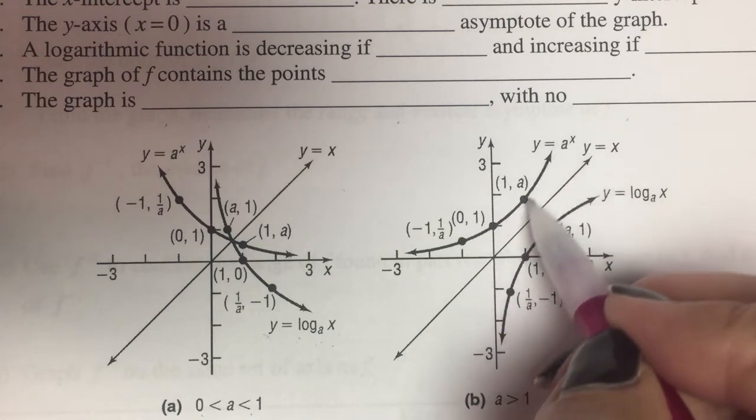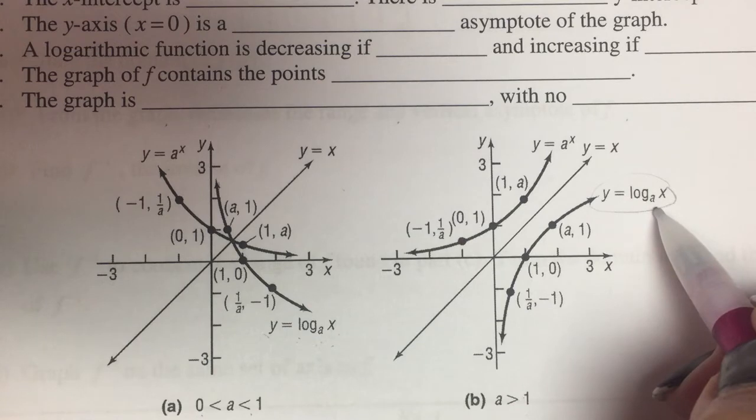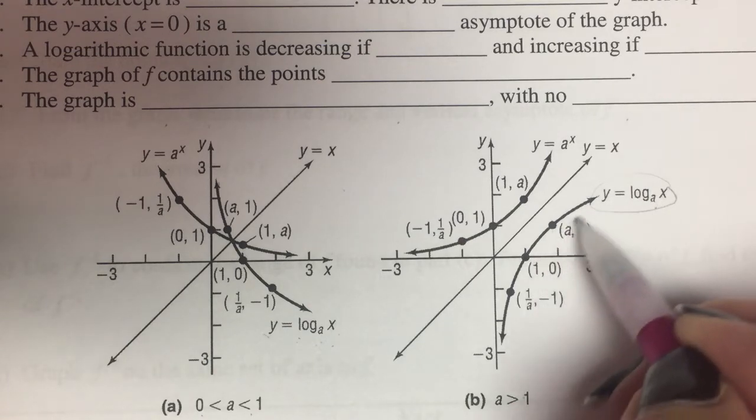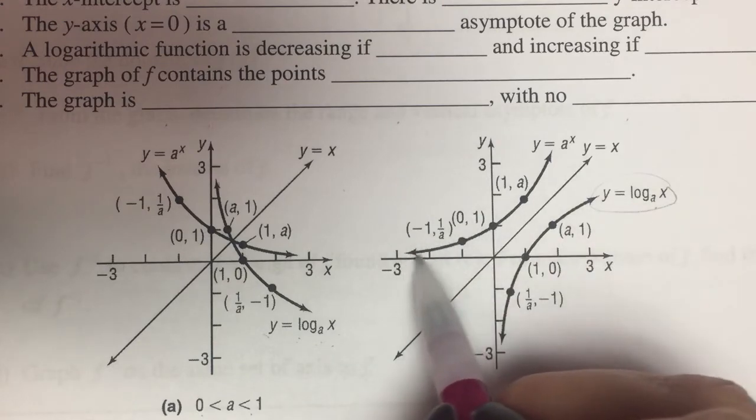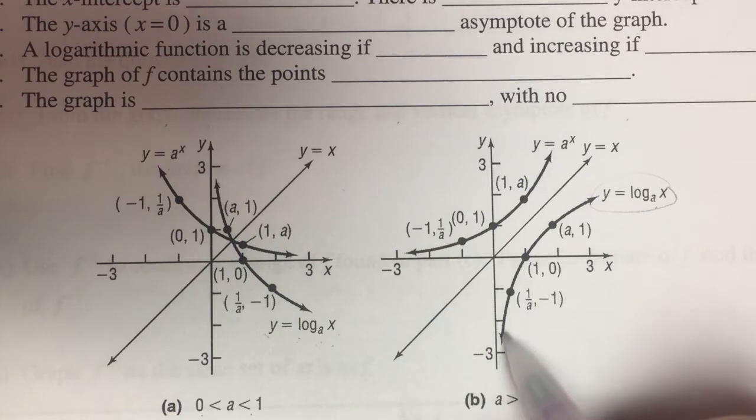We graphed those. And if it's a log function, where this would be like maybe log base 3 of x, it looks like this. So notice here in the exponential function, the x-axis is the asymptote. In the logarithmic function, the y-axis is the asymptote.